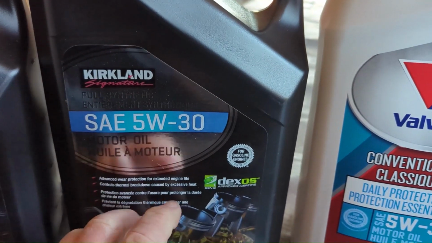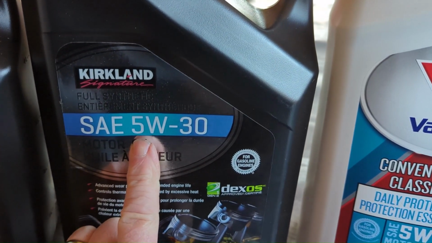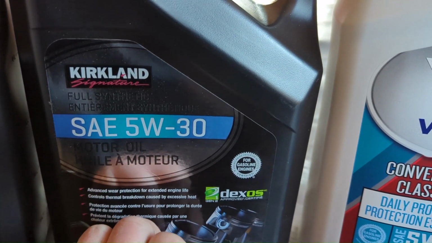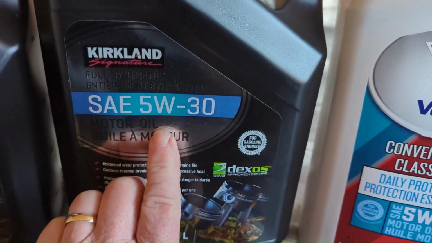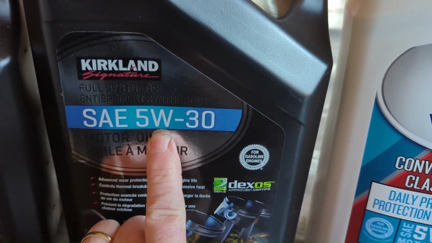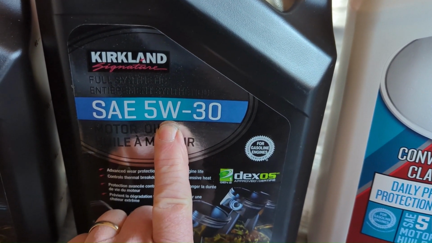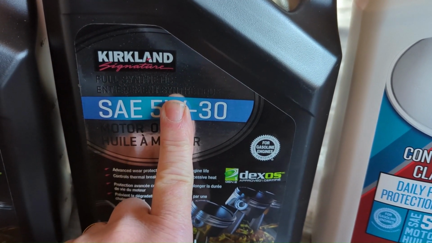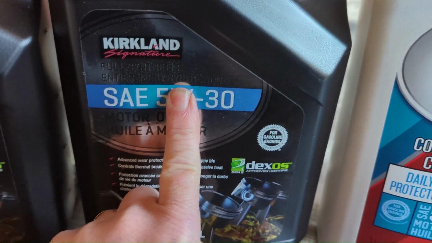So looking at this one here, people say, well, there's a W in there, there are numbers, what the heck is going on? This stuff is very easy. The W means winter, so it can be used in the winter time. So we'll get rid of that right away, and now you're left with a 5 and a 30.